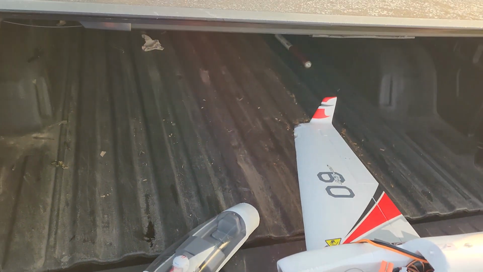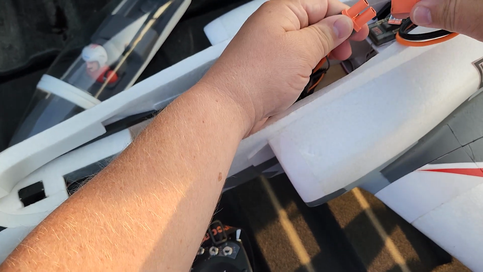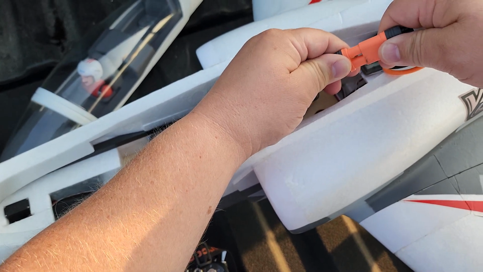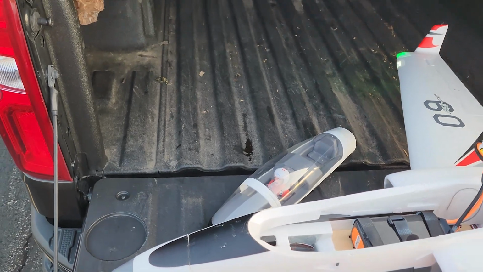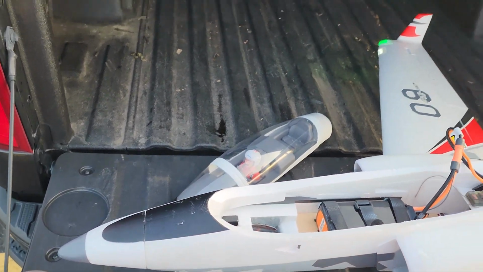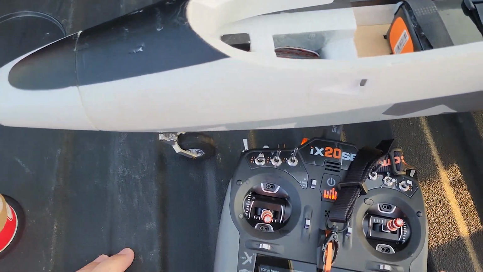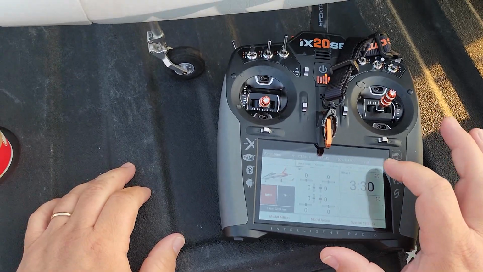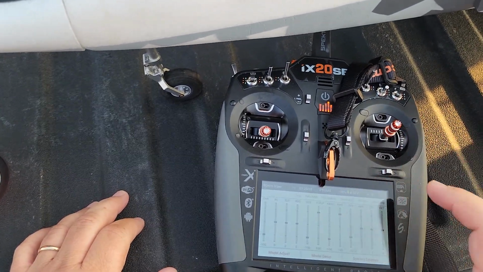So first step will be to get the airplane plugged in. And I better throw my readers on. All right, so now it's bound up. And on my screen, I believe I need to get clear to the last one.